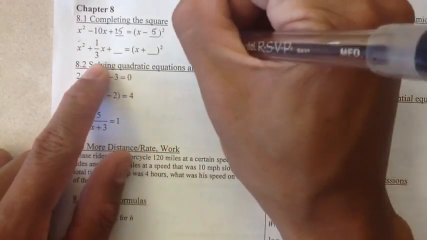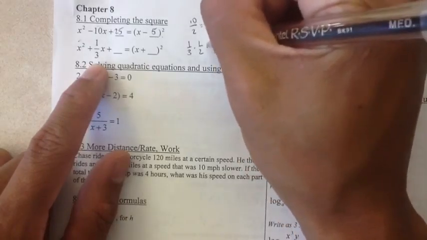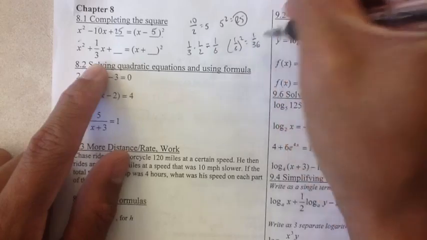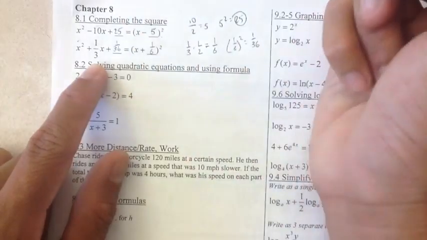So to complete the square with something in a fraction, you just, again, divide by 2, or the same thing as multiplying by 1/2, and square it. That's 1/36. 1/36 goes here, 1/6 goes here.